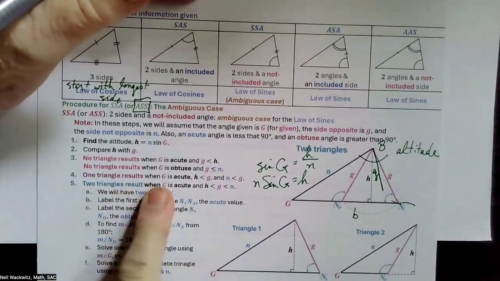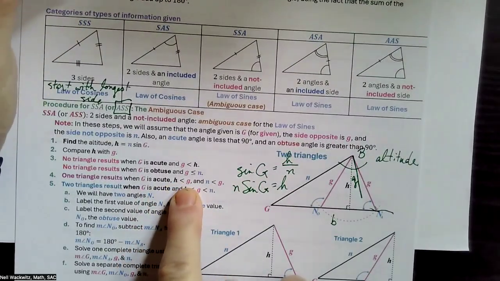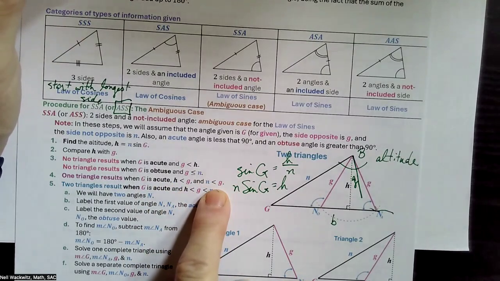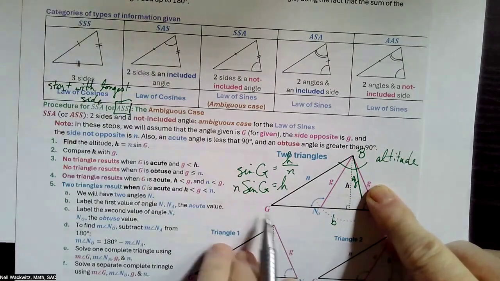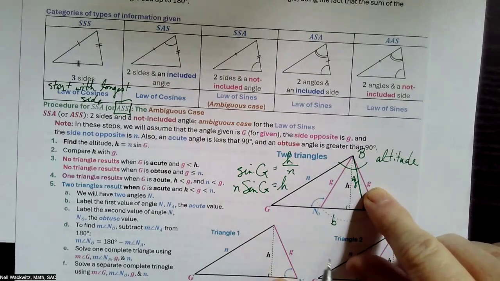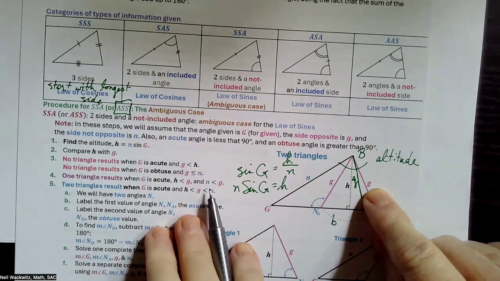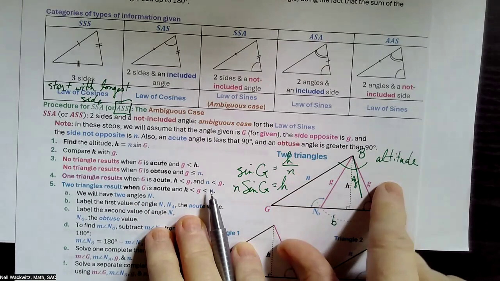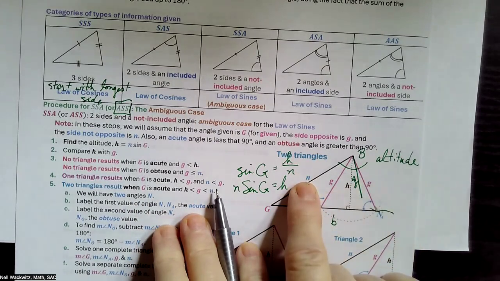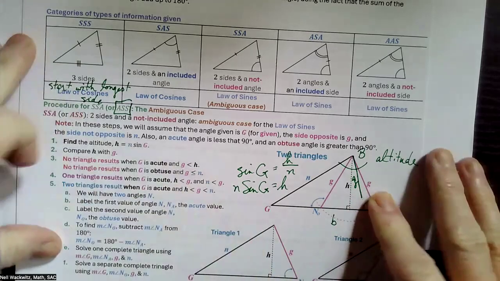One triangle results when G is less than 90 and H is less than G, and N is less than G. So not only is the altitude less than the opposite of the given angle, but also the given side between the given angle and the given side, if it is less than the opposite side, then we'll have only one triangle.